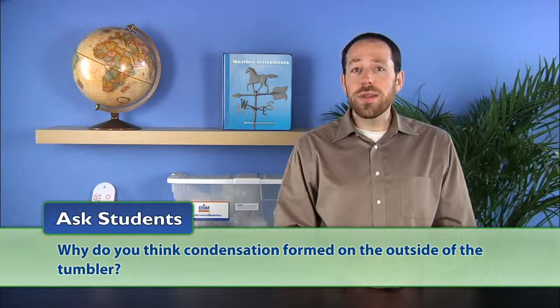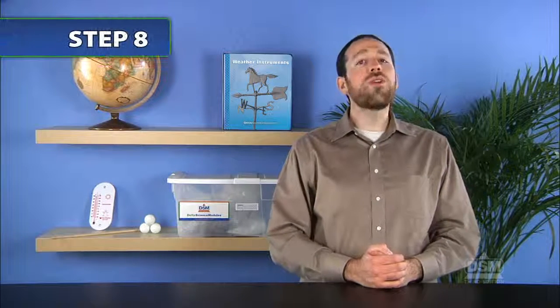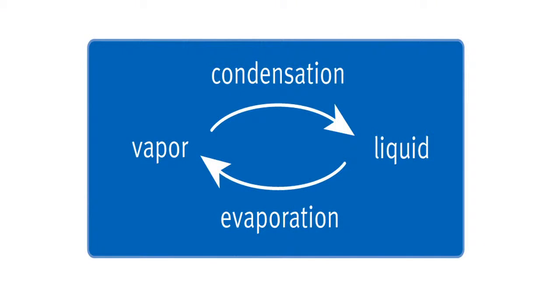Then ask students, why do you think condensation formed on the outside of the tumbler? Help the students recognize that the tumbler was chilled by the ice water. The air around the tumbler and the water vapor in the air were chilled by the tumbler. The water vapor that cooled condensed on the outside walls of the tumbler and became liquid. Finally, review condensation and evaporation with the students using figure 7.2. Inform the students that the processes of evaporation and condensation are in some ways considered opposites.